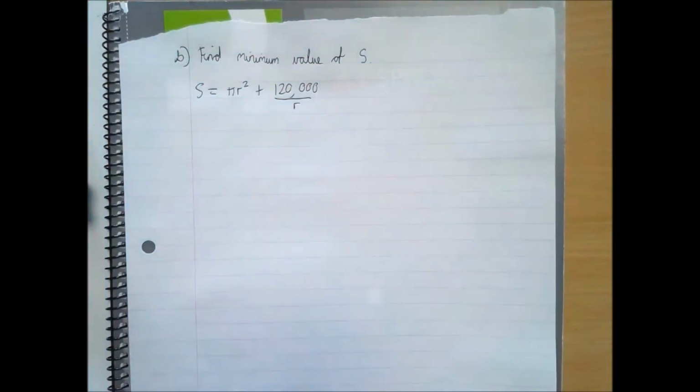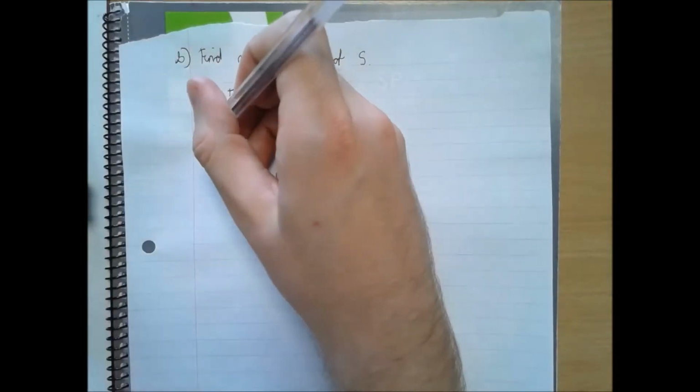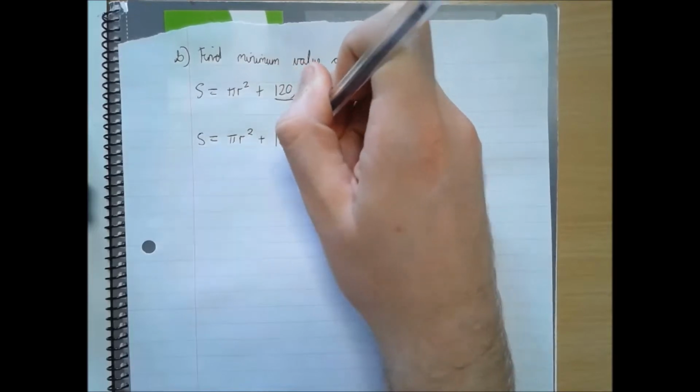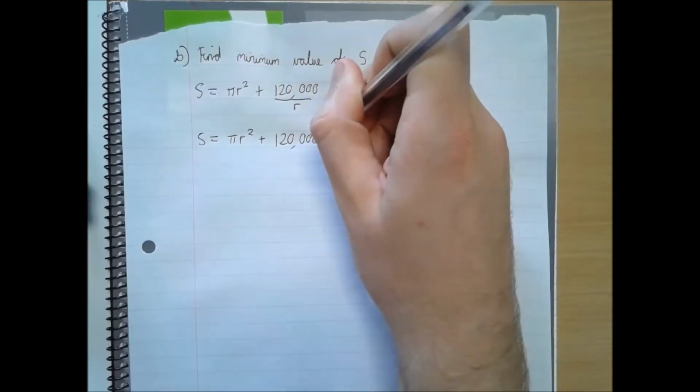And in order to find the minimum value, we're going to have to differentiate that. So what I recommend before differentiating is getting everything into a nice function that's quite easy to work with. So we'll put it like that: we'll put 120,000 r to the minus 1.